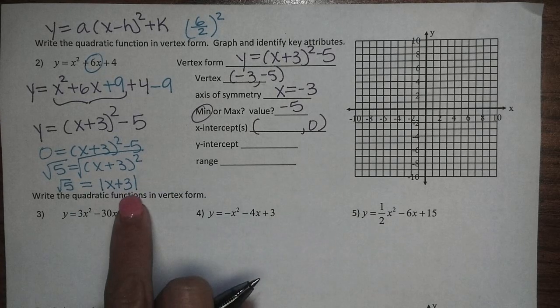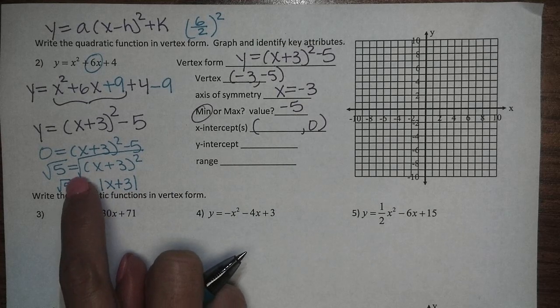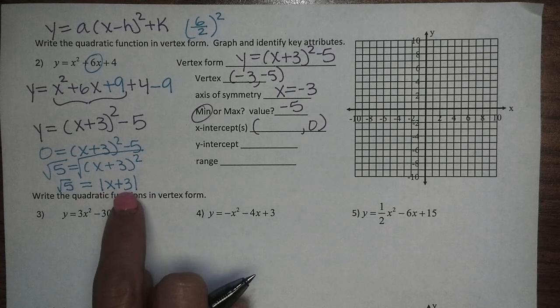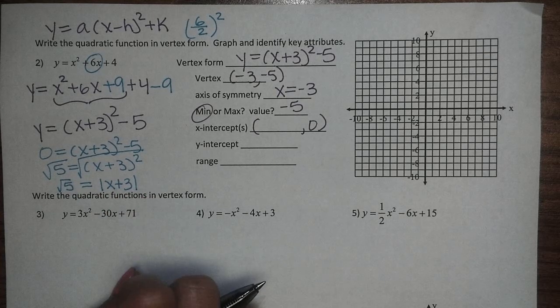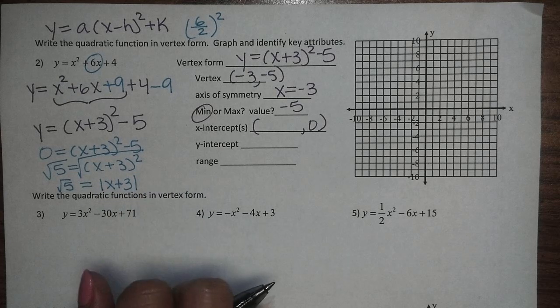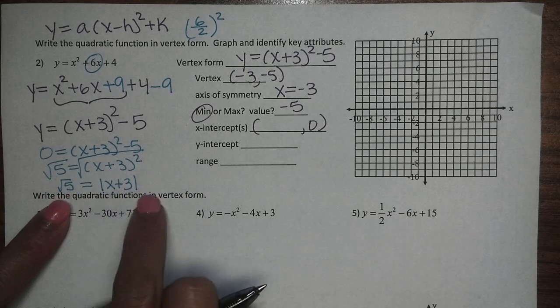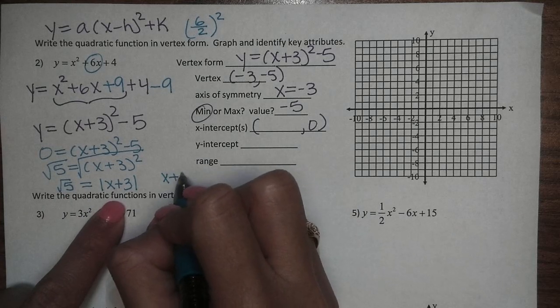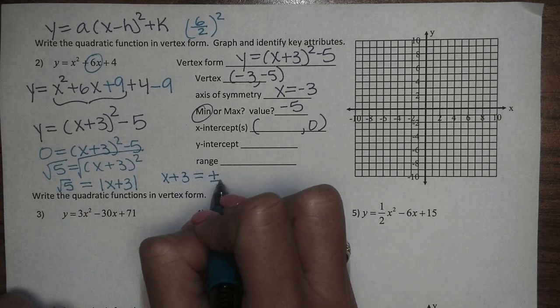If you don't put absolute values there, you're going to get points off, and it's not going to be correct. So remember, this is the even, odd rule. You just take the square root of an even power, and then your answer comes out to be x plus 3 to the first power. So that needs absolute value. And now I can get rid of my absolute value by doing x plus 3 equals just plus or minus the square root of 5.